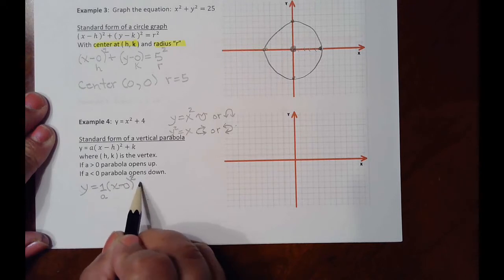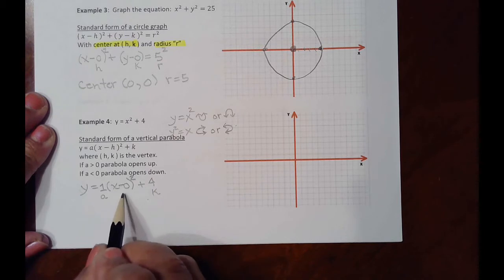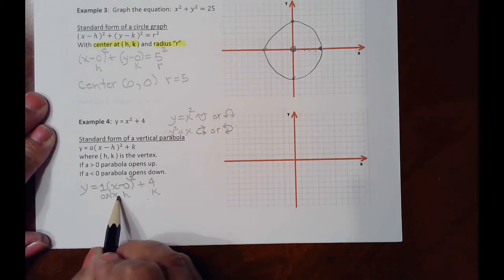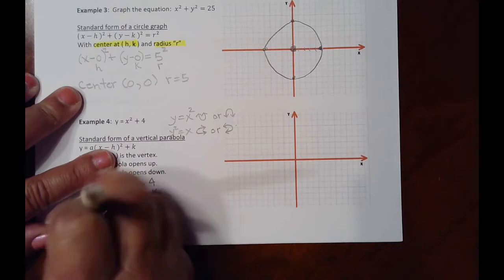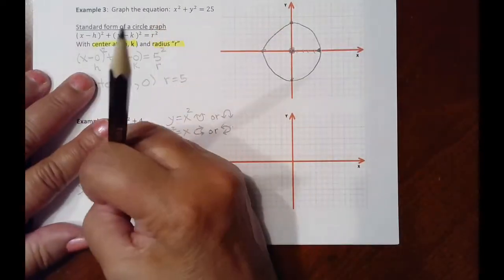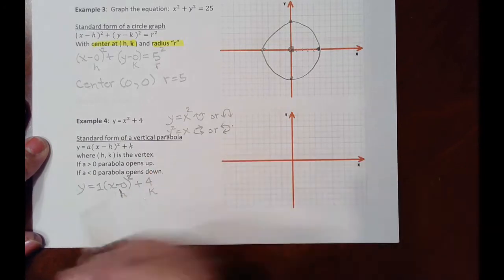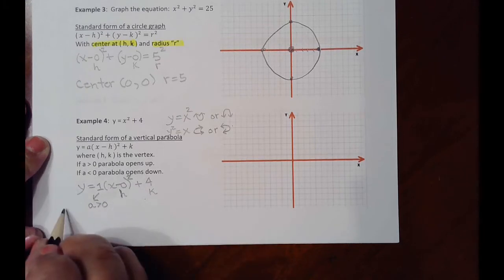And then your k value would be that 4. So this is k, this is h, and because your a value is equal to 1, which is greater than 0, what that means, let me move this over just so it's not getting jammed into your h value. So that's your h value, and this value right here is your a value. The number 1 is greater than 0. Therefore, this parabola opens up.